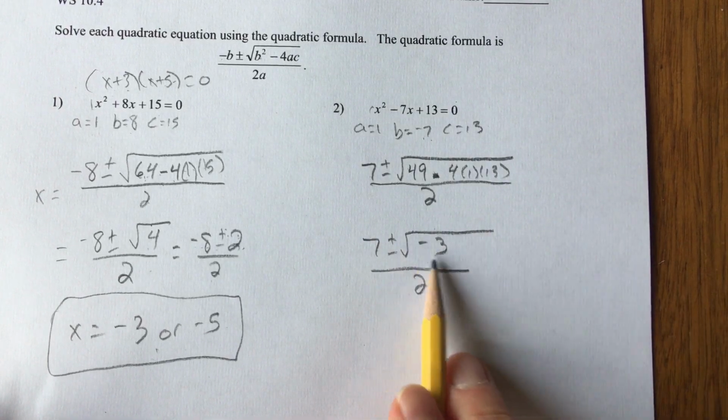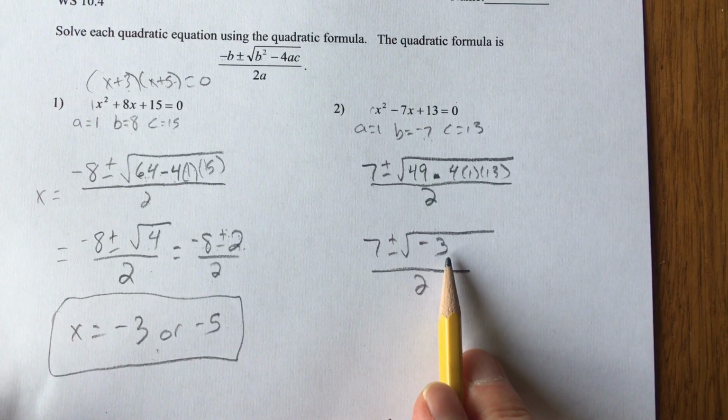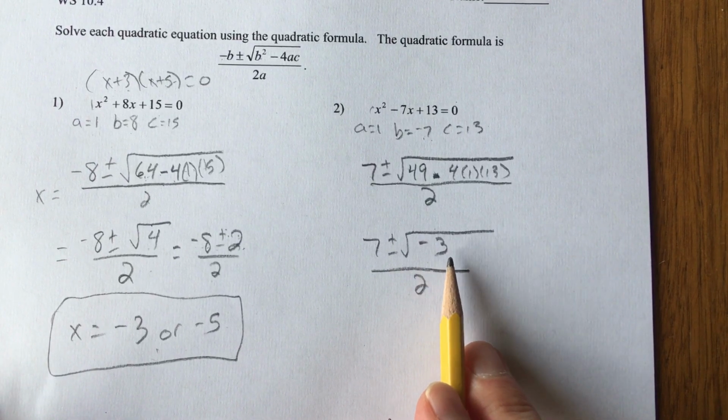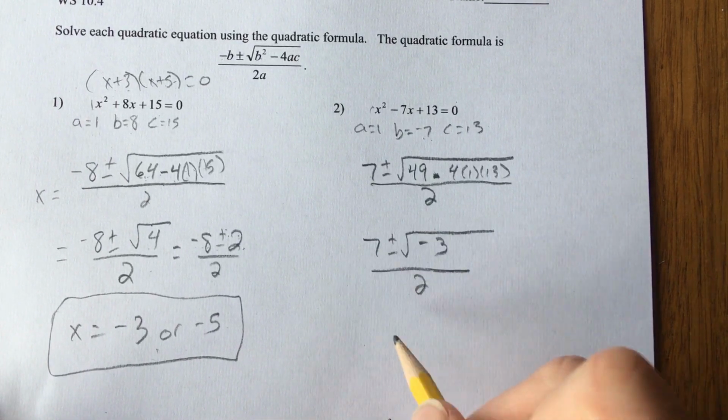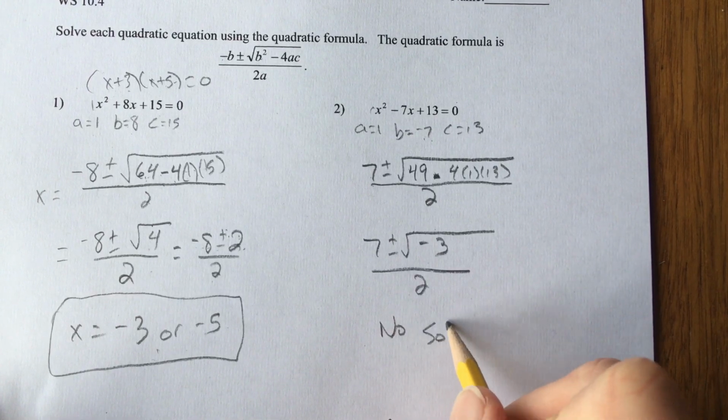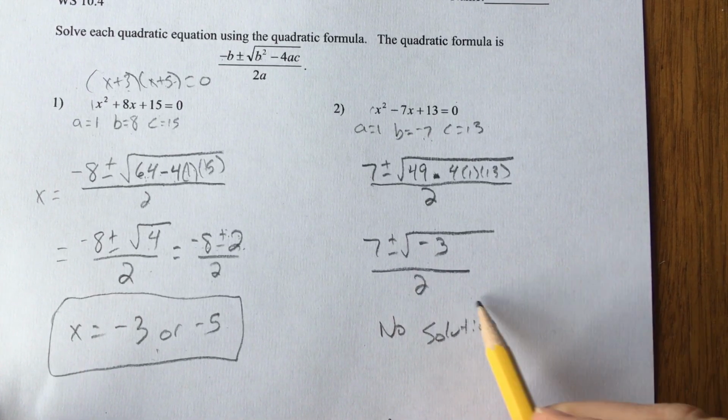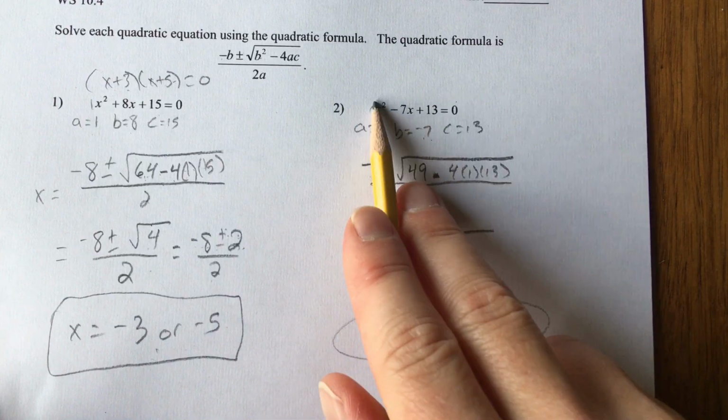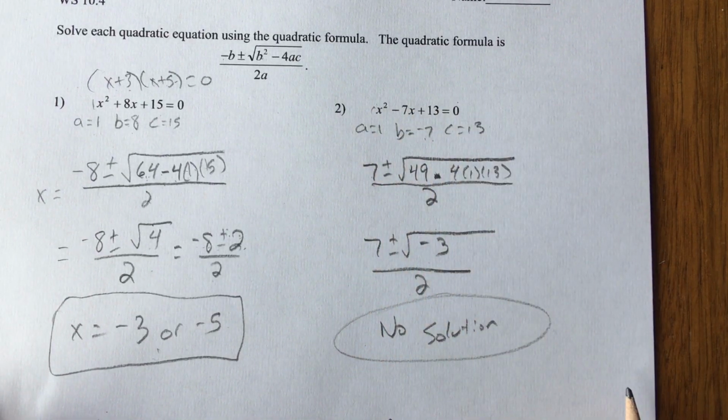Okay? Now, we can't take the square root of a negative number. There is no number times itself that would give you negative 3. So when you get something like this, we're going to write no solution. All right? There isn't anything x can equal to make this original thing equal 0.